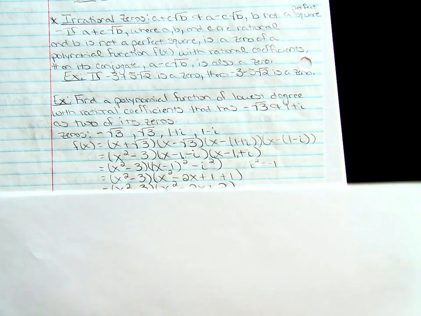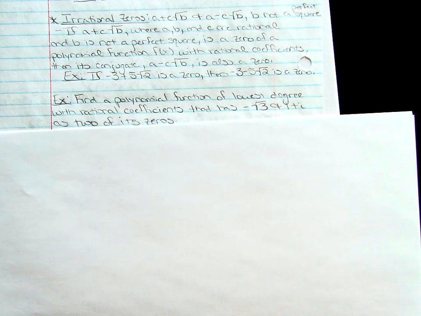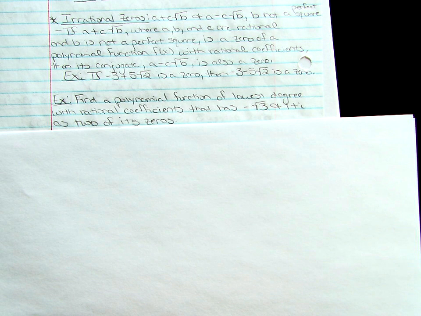So we're going to do, this is kind of like the first ones that we did, except now we're dealing with either complex or irrational zeros. It says find a polynomial function of lowest degree with rational coefficients that has negative square root of 3 and 1 plus i as two of its zeros. So this one kind of does both all at once.